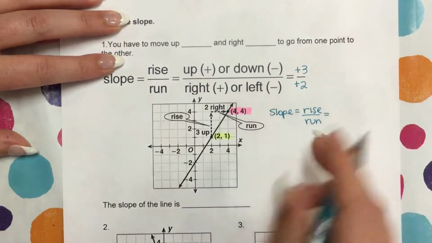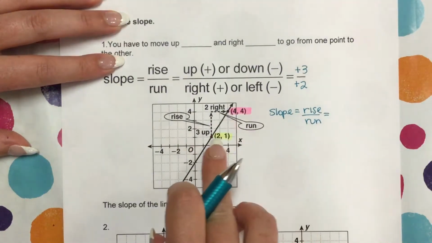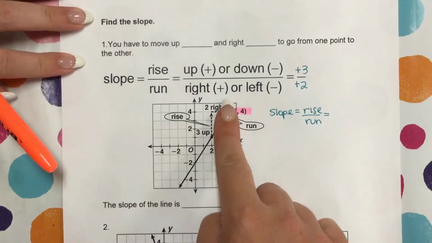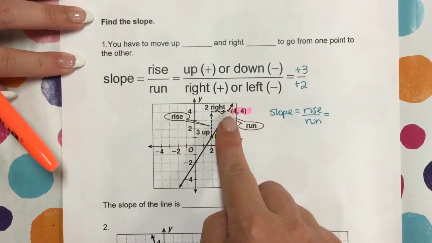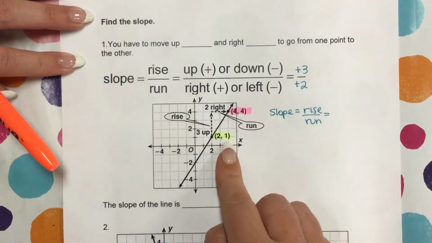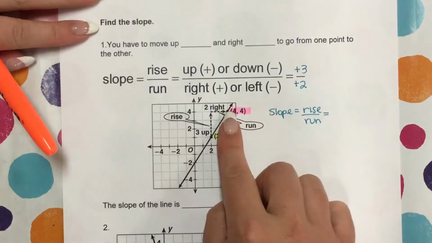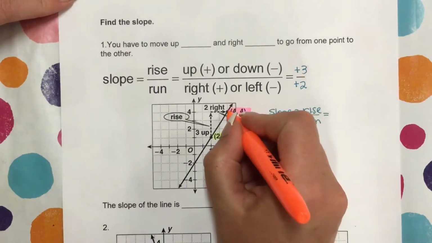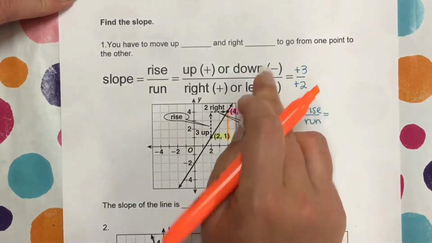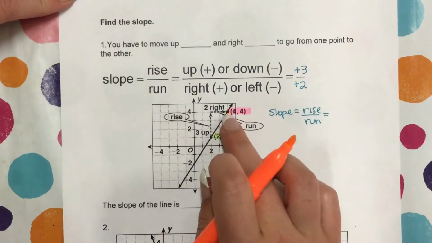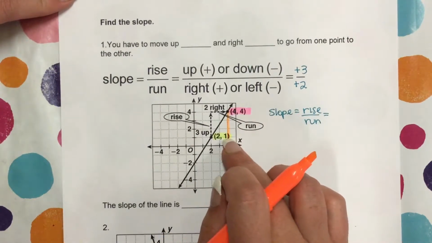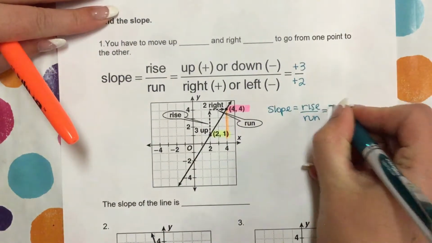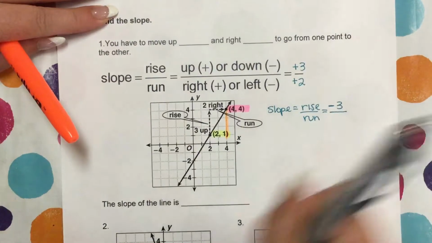If we start here and we're trying to get to this point, are we going to be going up, or are we going to be going down? We're actually going to be going down. So remember, when we go down, it's negative, and we're going down 1, 2, 3 units. So our rise would end up being a negative 3.